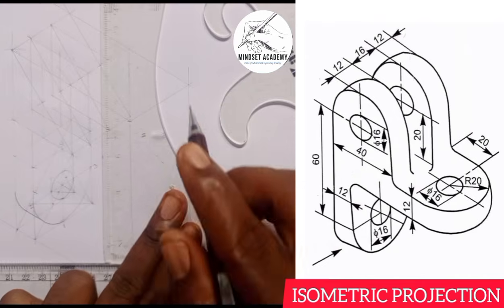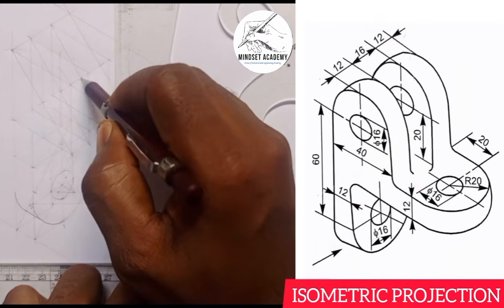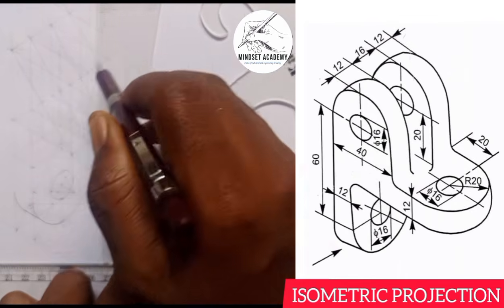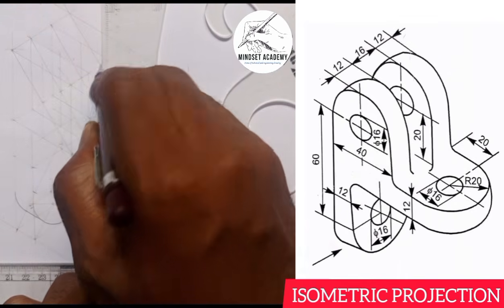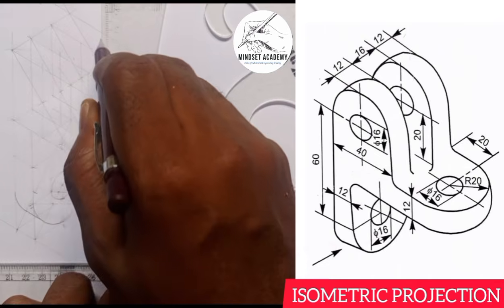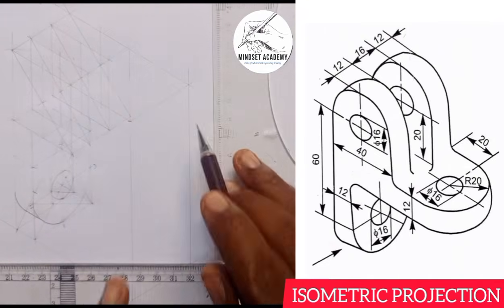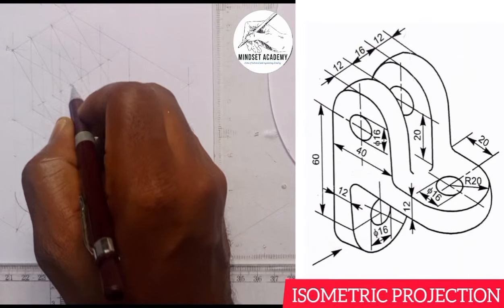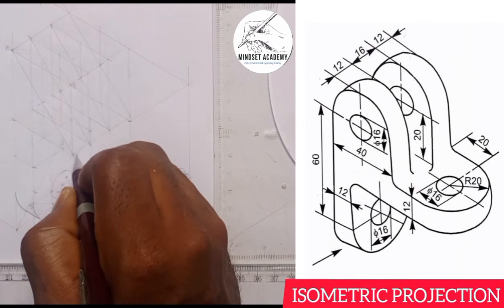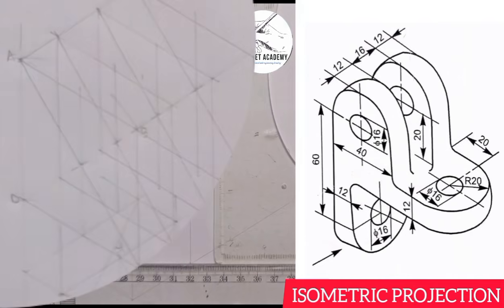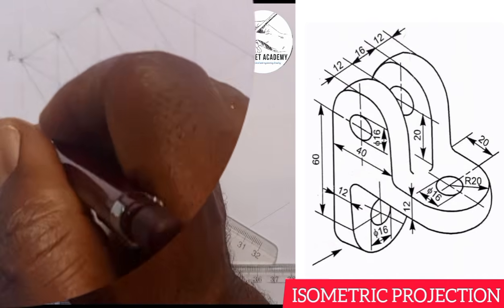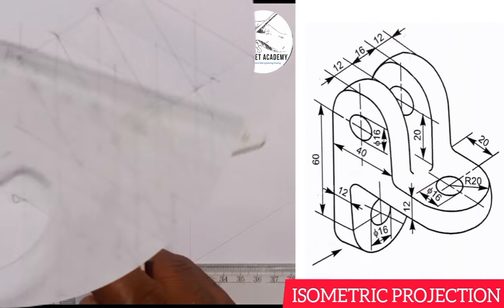So if I come to this plane here for this center, I'll get this. Right? If I come to this other plane here too for the center, I'll get this. Then this plane for the center, I'll get this. So let's start with the first plane. Let's start with A, B, C, and D. Let's start with that. So I'll draw a line across this way, just like what I have here.